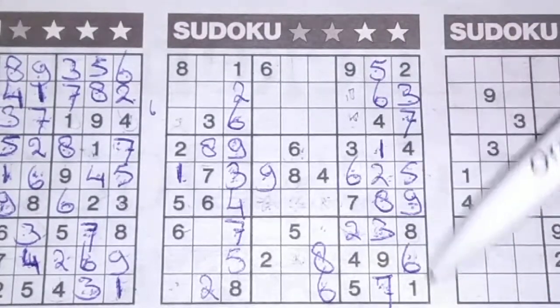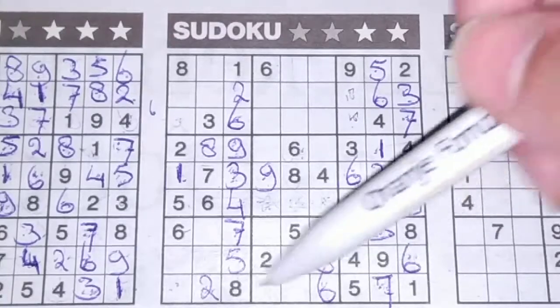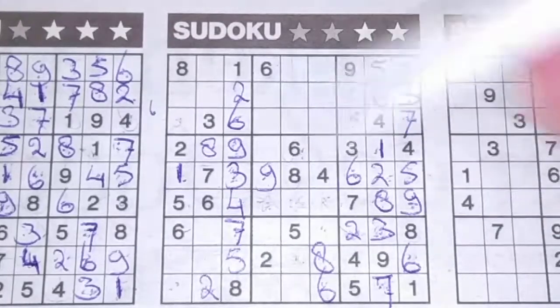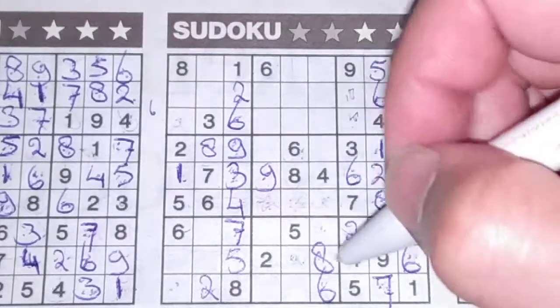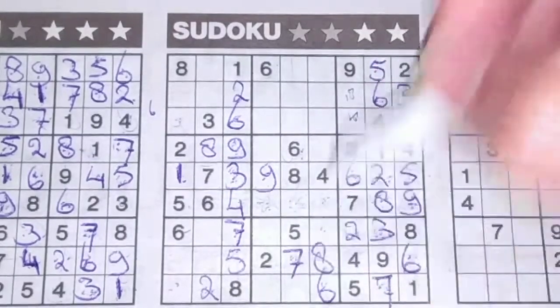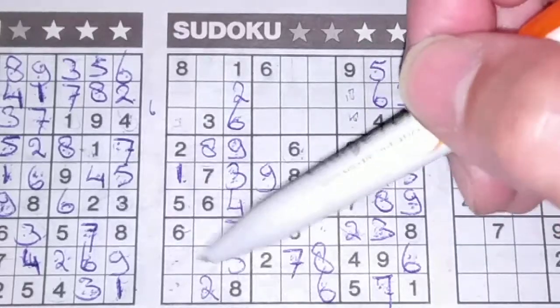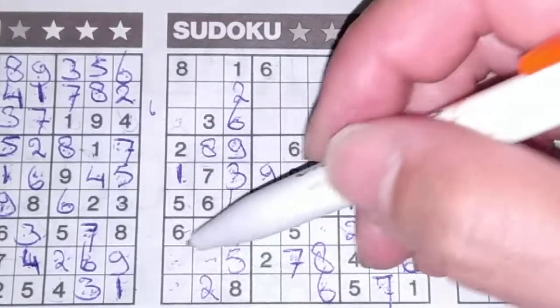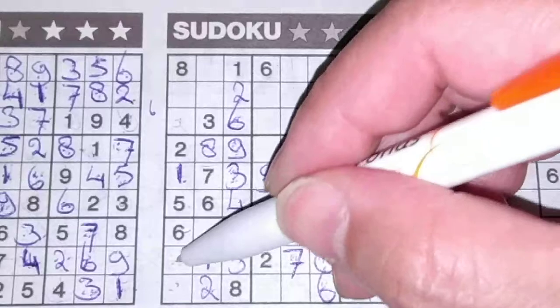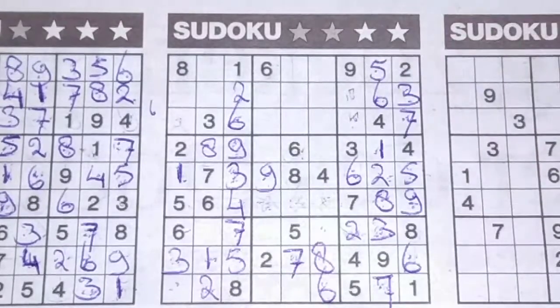7 in this column, 7 in the last row, so in the row between, the only place for the 7 should be here. 2 numbers left in this row for the numbers 1 and 3. We have a 1 here, no 1 there, 1 should be here, and the 3 goes there.